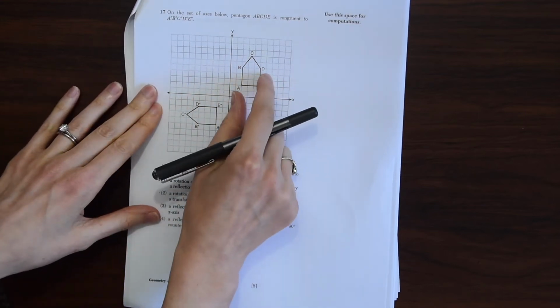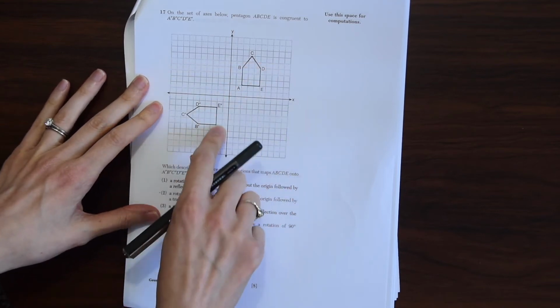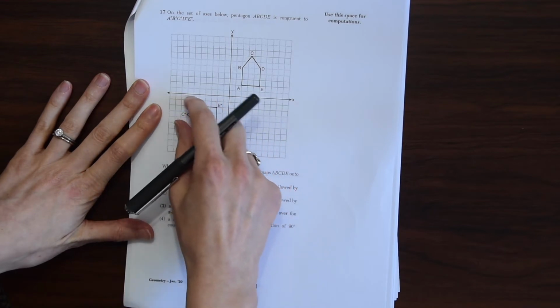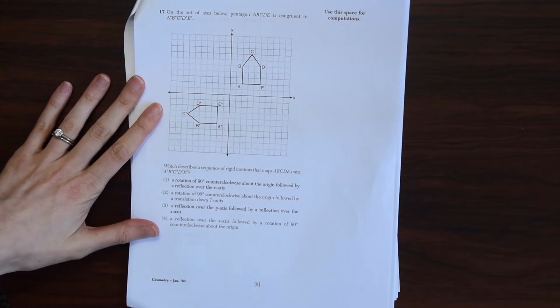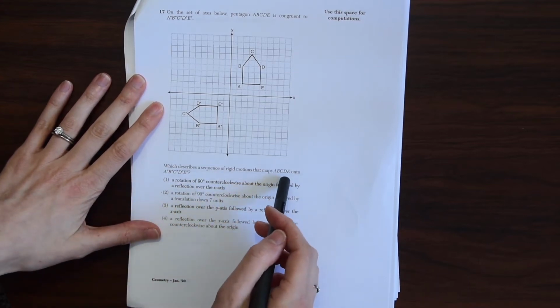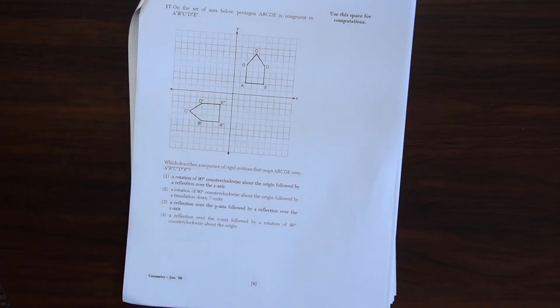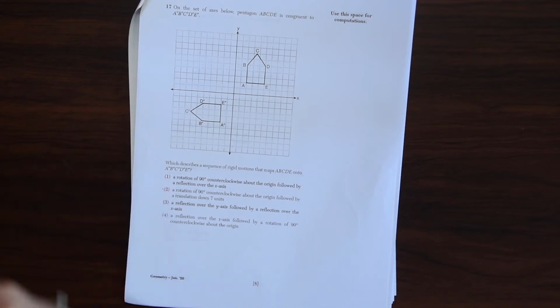We see that we started with this pentagon in quadrant 1, and then we did some stuff to it. We're not sure yet what we did, and we end up with this pentagon flipped and rotated in quadrant 3. So then it asks us which describes a sequence of rigid motions that maps ABCDE onto A''B''C''D''E''. Let's just do each choice until we get the right answer and see how it goes.